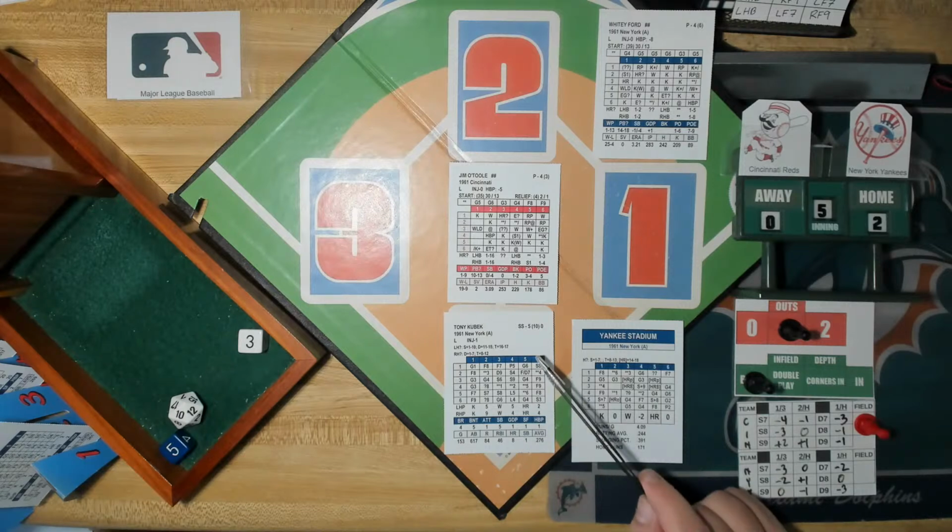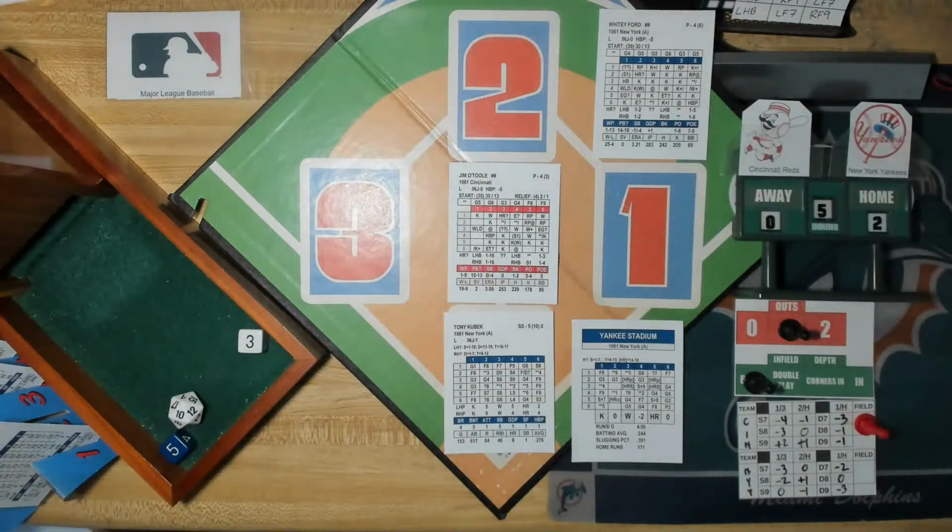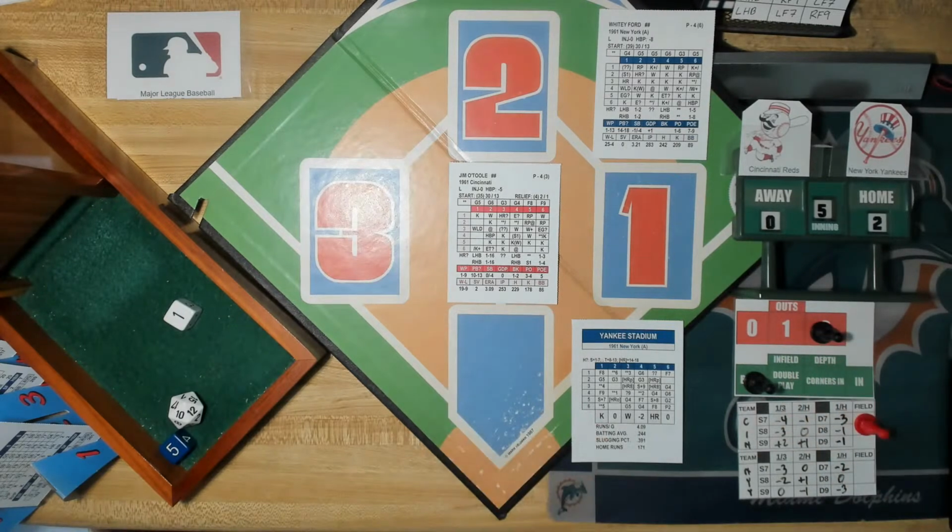And that is a 5-3. A 5-3 is a G4. This is a hit ball to second base. The second baseman is Blasingame. His range is only a 2. So on a 1-2, he'll make the play. It is a 1. He does. Nice play by Blasingame. He gets it and throws to first to get Kubek. And that is a ground out to second for 2 down.